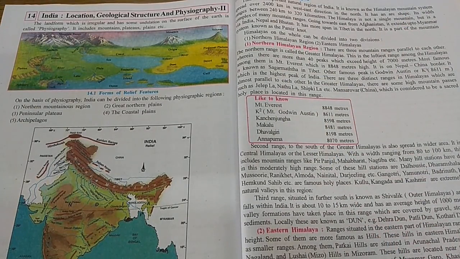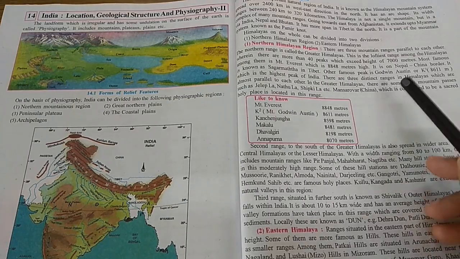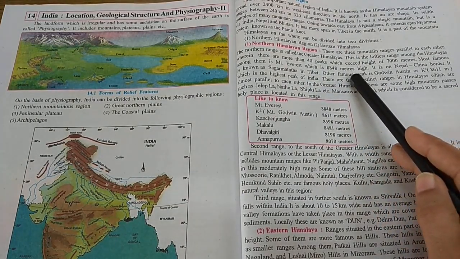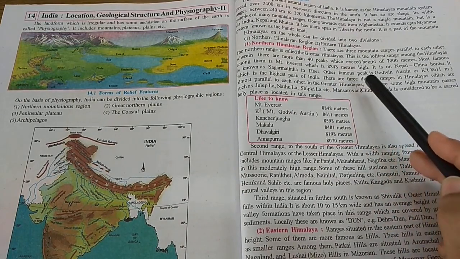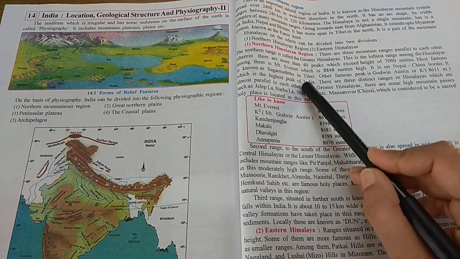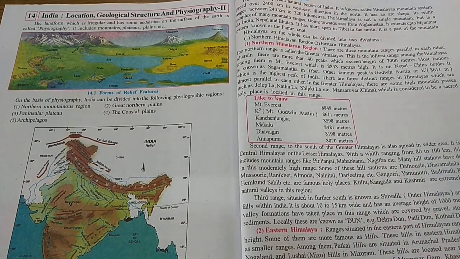Other famous peak is Godwin-Austen or K2, which is 8,611 meters. The famous among all, the highest, is Mount Everest. But the height of K2 is 8,611 meters, which is the highest peak of India.